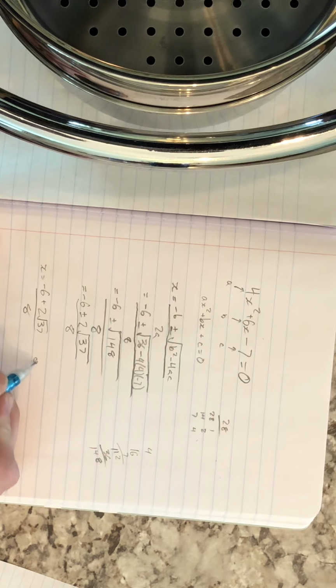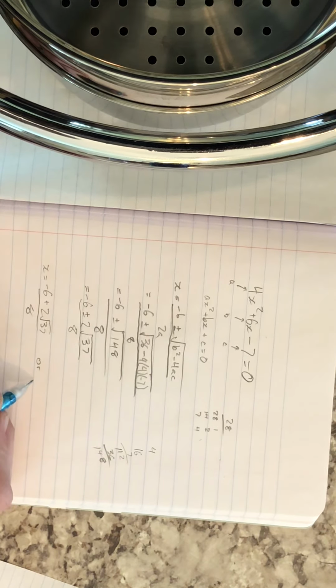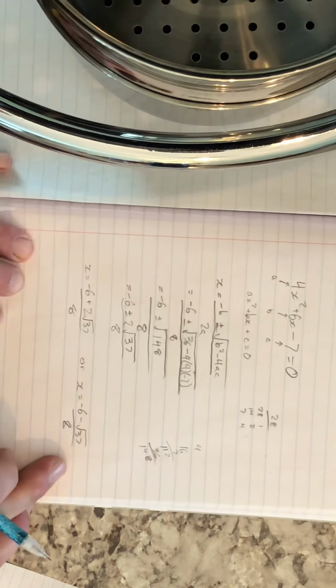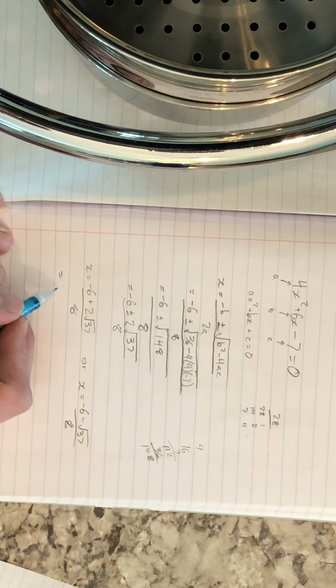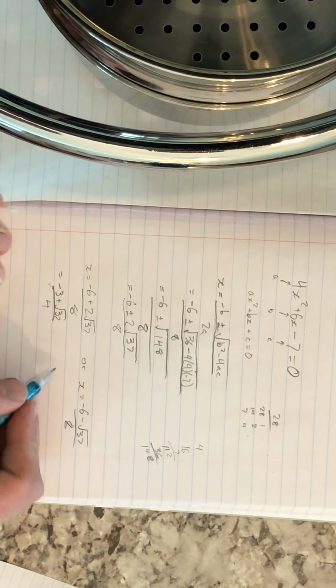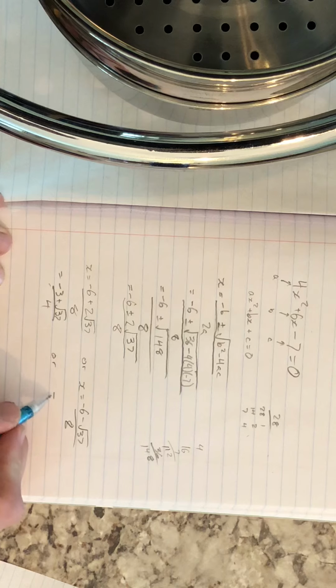And the other will be minus 6 minus the square root of 37 over 8. This still isn't good enough, of course. I have to reduce my fractions. So both terms in the numerator are divisible by 2, as is the denominator. So I'll have negative 3 plus root 37 over 4, or negative 3 minus root 37 over 4.